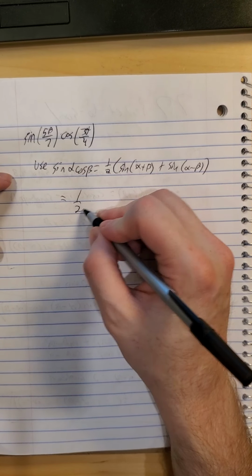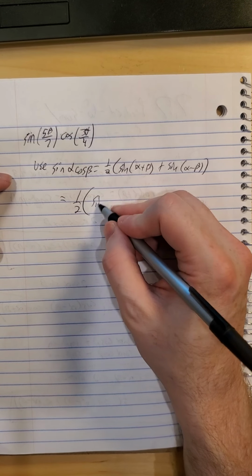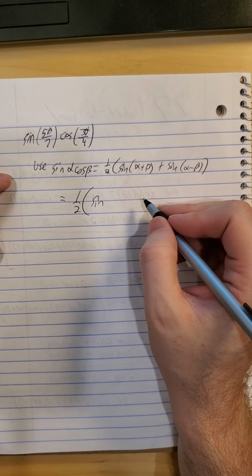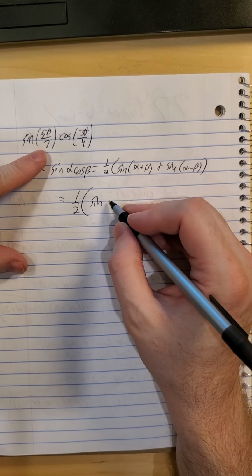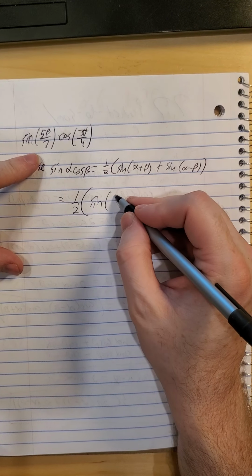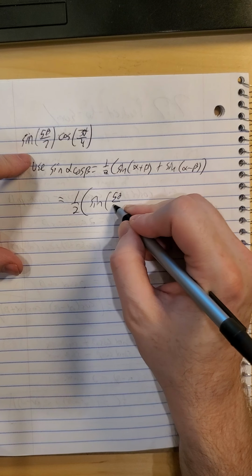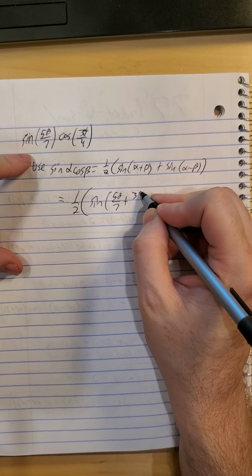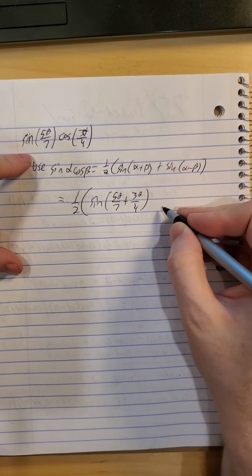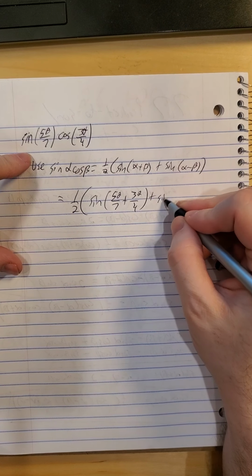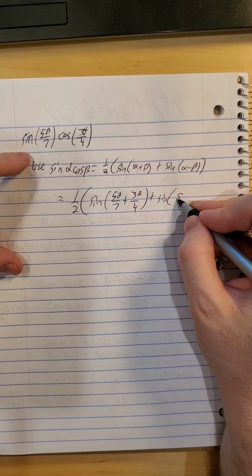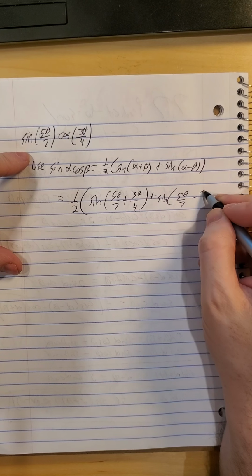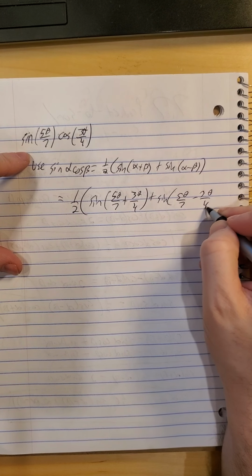So for this one, that is half of sine of alpha plus beta, so 5 theta over 7 plus 3 theta over 4, plus the sine of alpha minus beta, 5 theta over 7 minus 3 theta over 4.